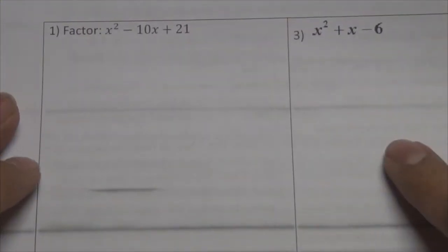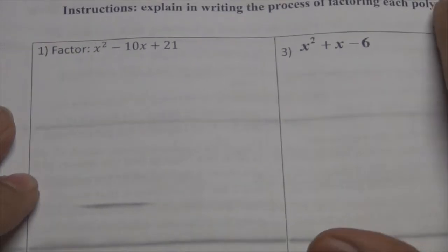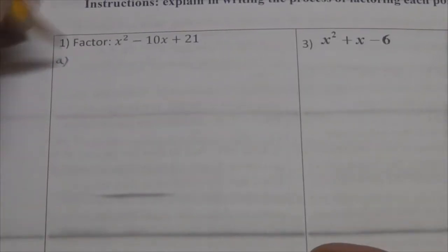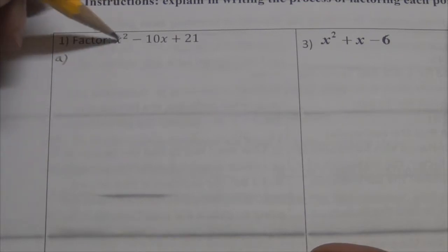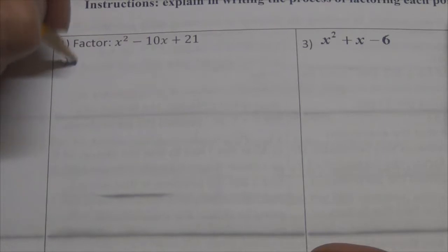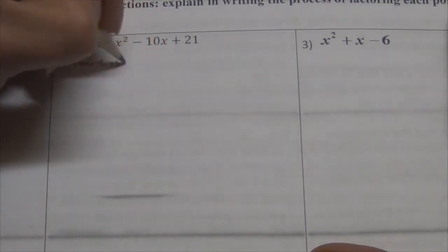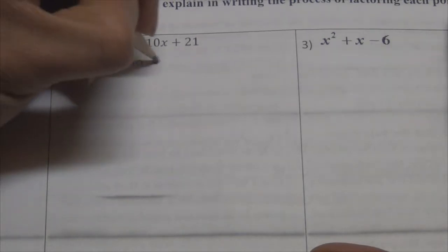this right here. All right, so I'm supposed to factor x squared minus 10x plus 21. So the first thing I do is, okay, so you could write like this. Okay, I need to find the greatest common factor. Guess what? There is no greatest common factor.